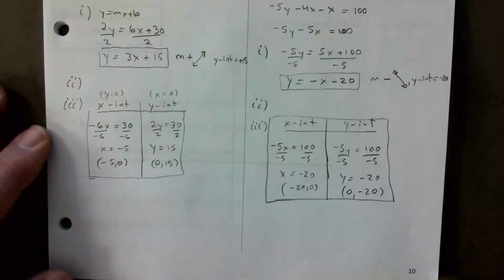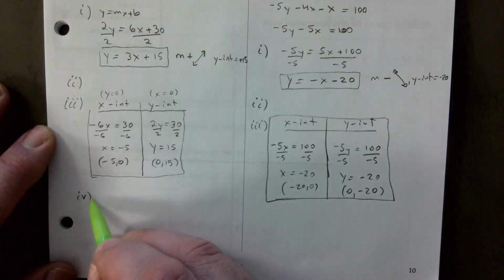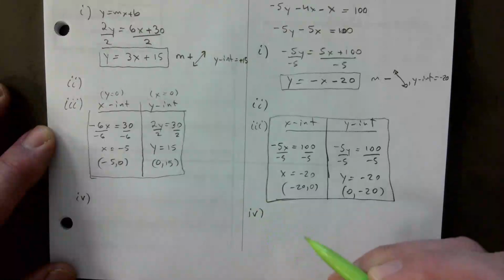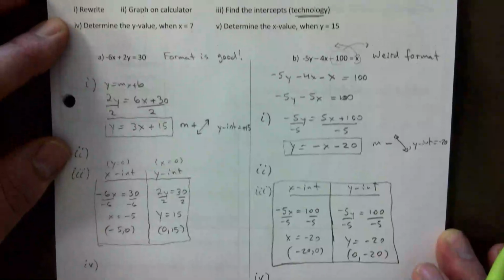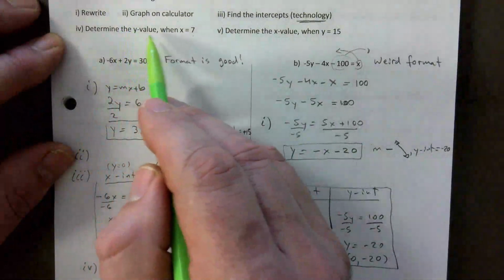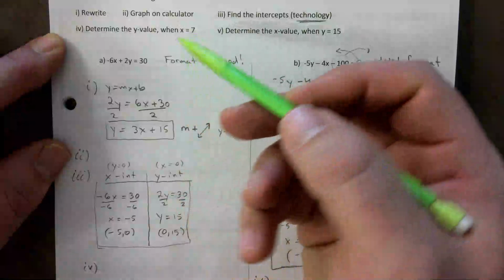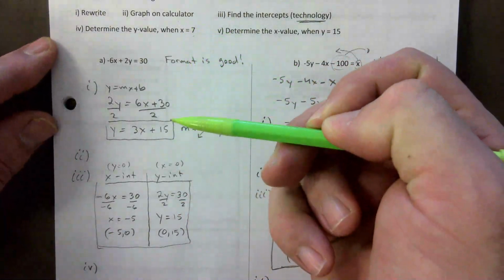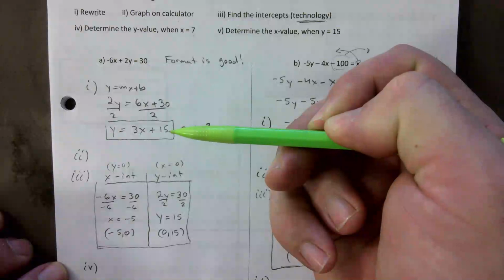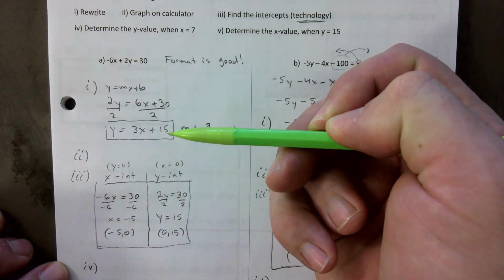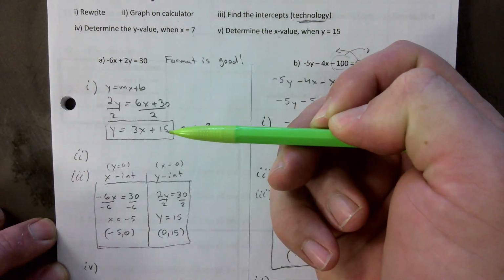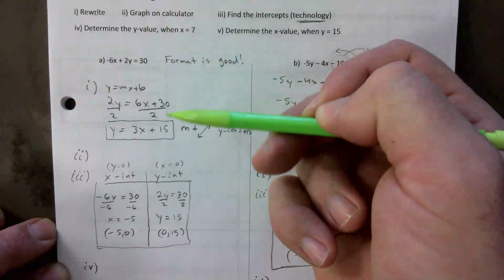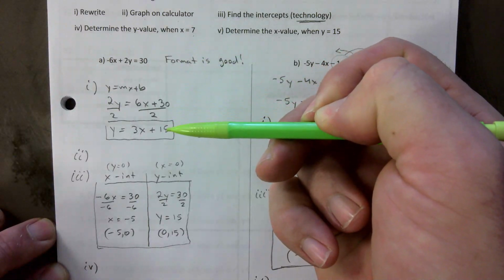Okay, for the fourth option for both of them, it's asking, if you go up here, determine the y value when x is equal to 7. You should be able to plug it in here and just do it that way. But we can also use our calculator. I'm trying to think here. What should I do? I think I'll just plug this in. So x is equal to 7. Plug it in here and see what we get.